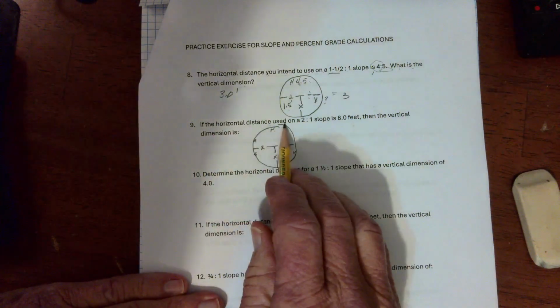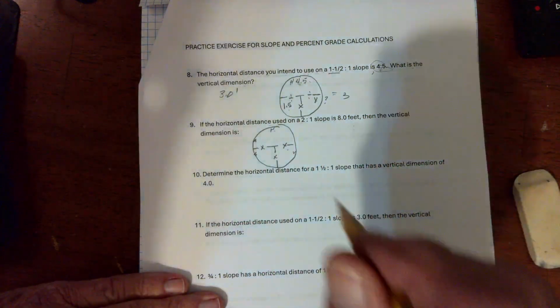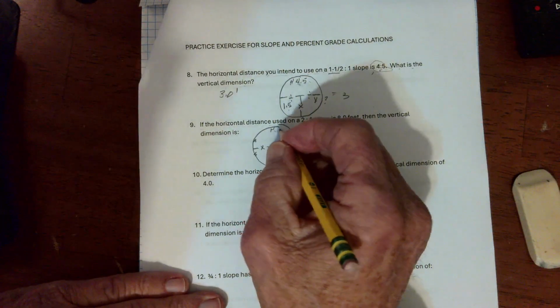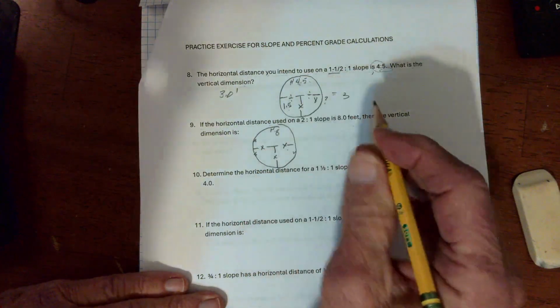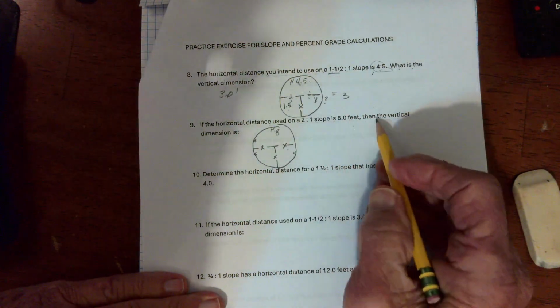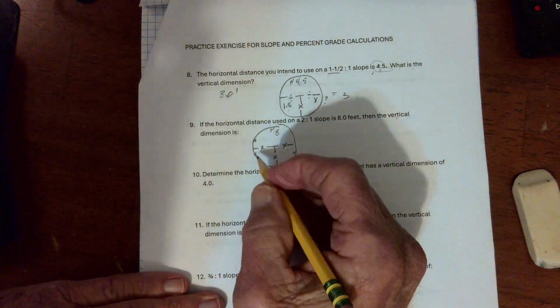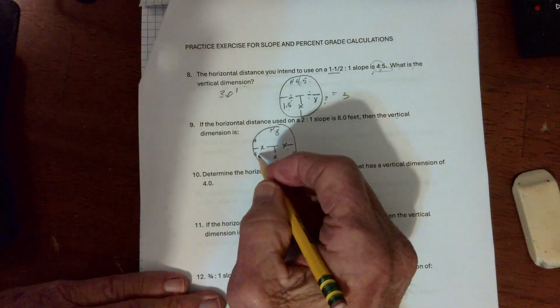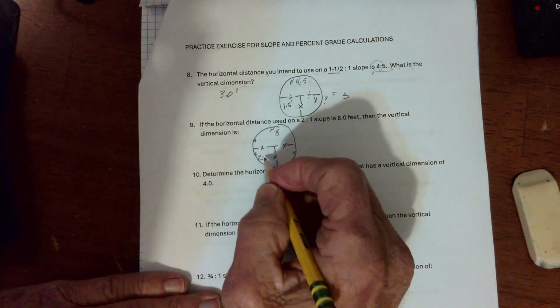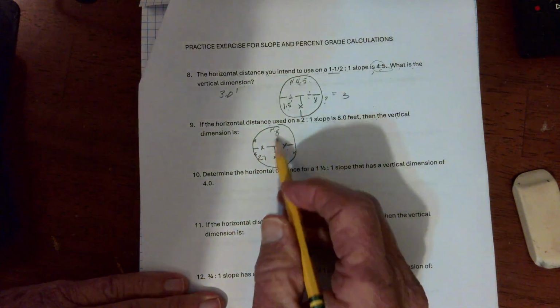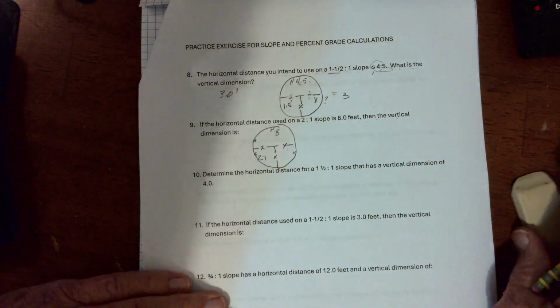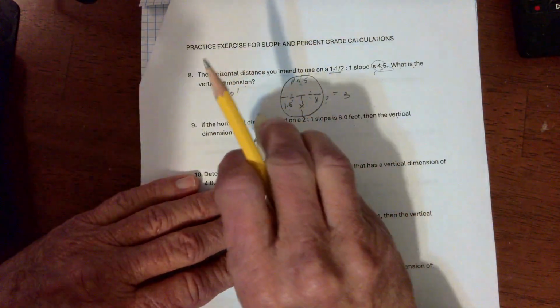If the horizontal distance used on a 2-to-1 slope is 8 feet, we can probably do this in our head real quick. Then the vertical dimension is what? What slope is it? 2-to-1. So 2 goes here. It's 2-to-1. So you take 8. You can't make that mistake.